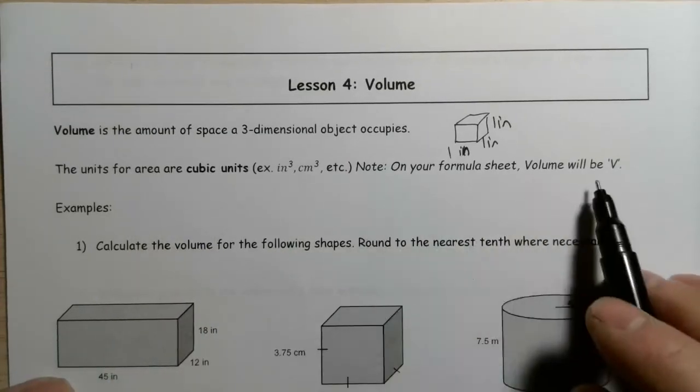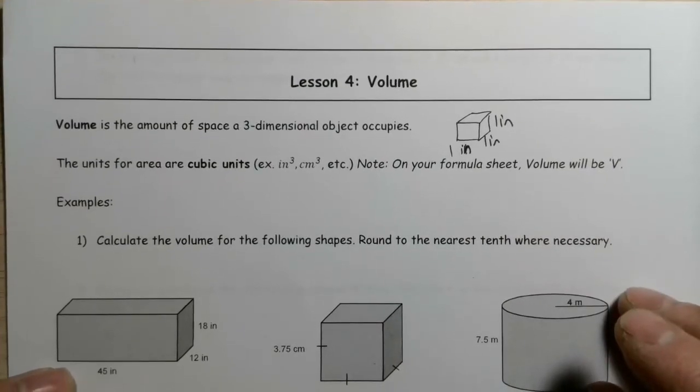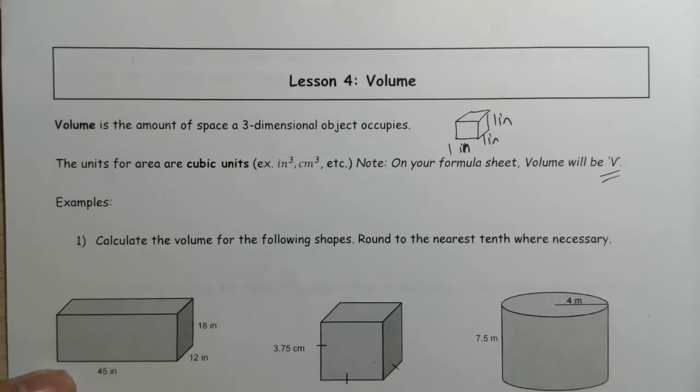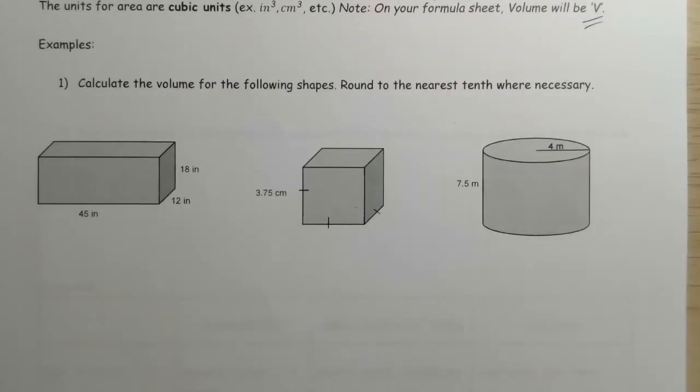A lot of the formulas that you're going to need are going to be on your formula sheet, and we're going to denote volume by V here. So we're just going to take a look at some examples. It's mostly just getting the right formula for it and then plugging in the pieces that you see from the images that you're going to get. Okay, so let's just dive in and start doing some calculations here.